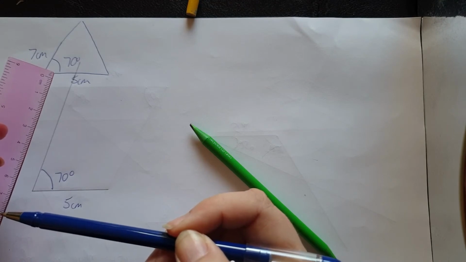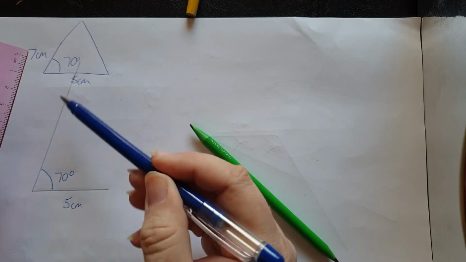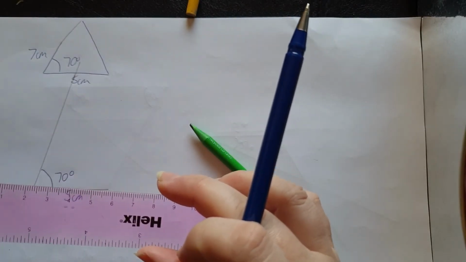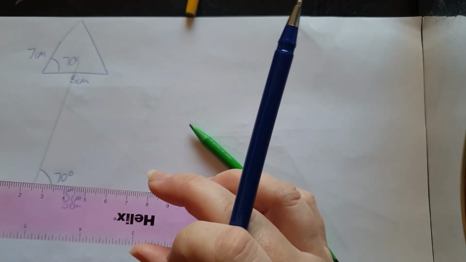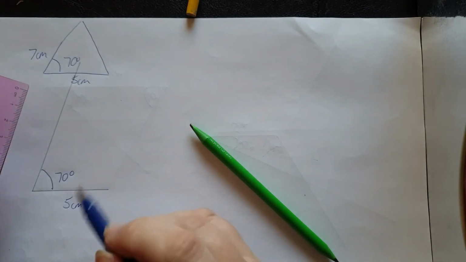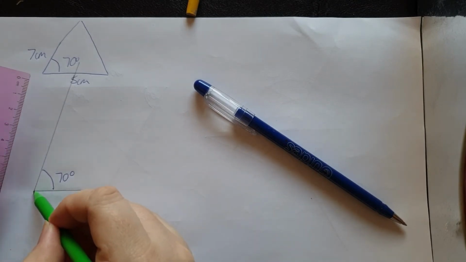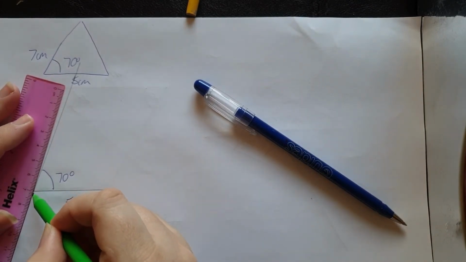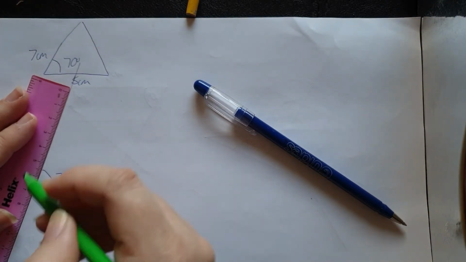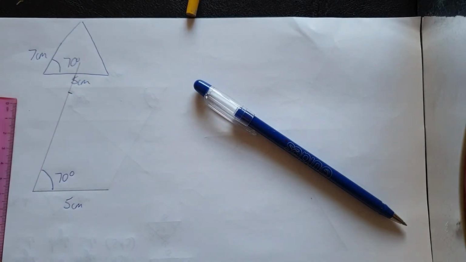Now, some practitioners say, well, you've got a ruler measured in centimetres, therefore you can measure it accurately using the ruler. Some people like to use a compass and mark it. Personally, if you can measure accurately, a ruler is enough. Right, so 7 centimetres, line it up, pivot point on the 7, bring it round, and I'm going to mark on where 7 centimetres is.